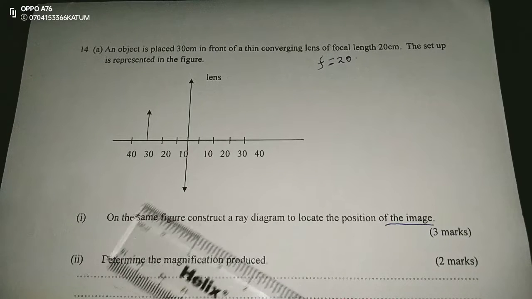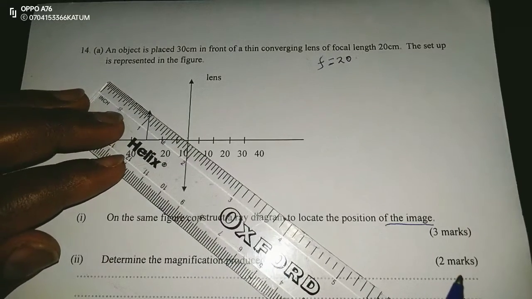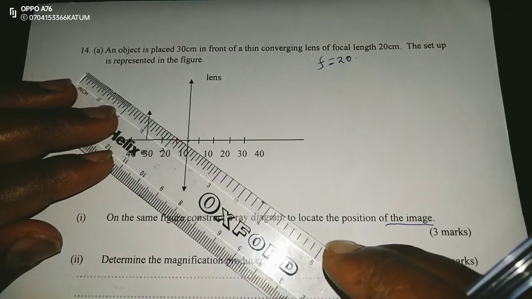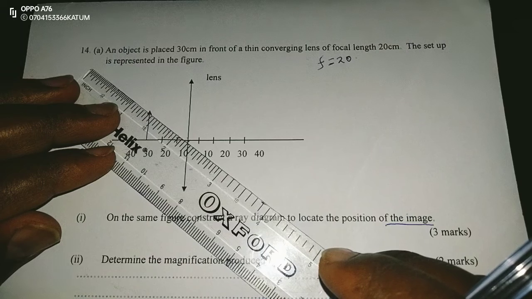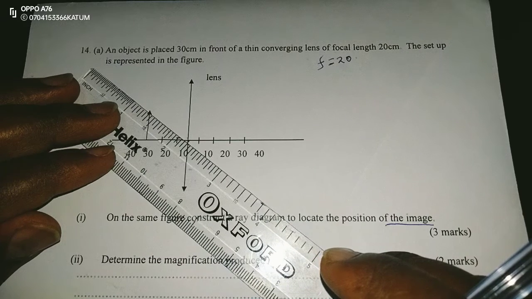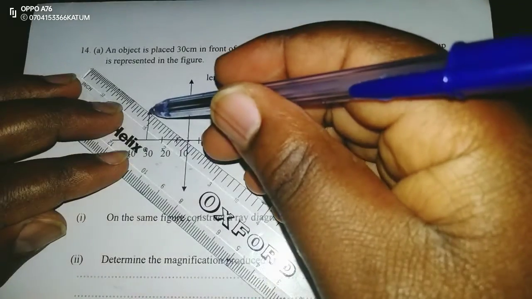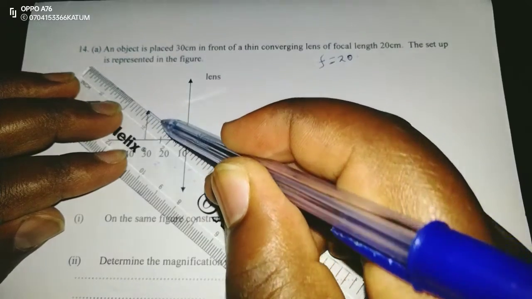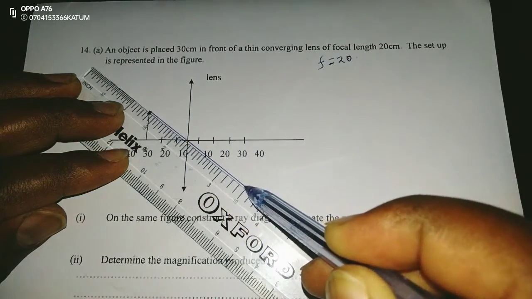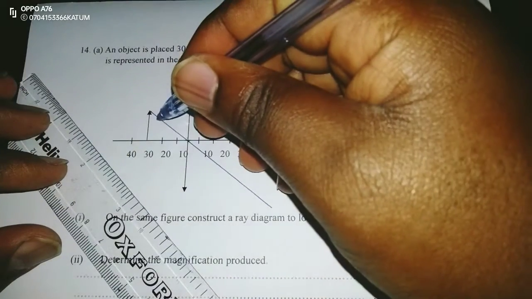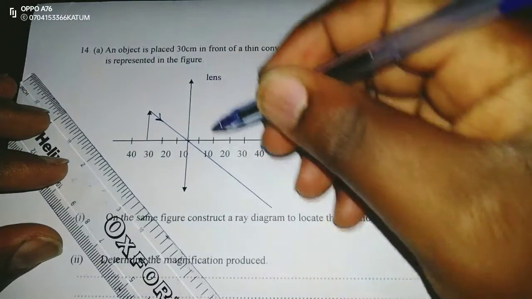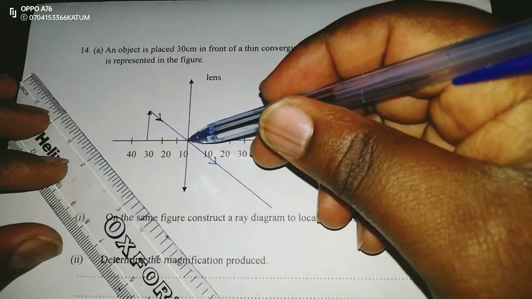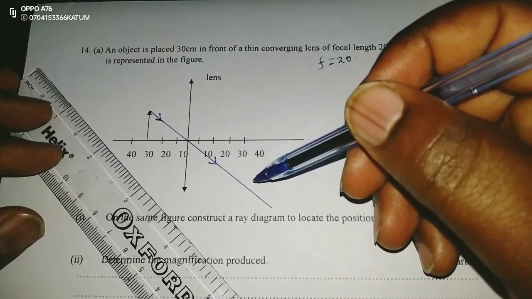If a ray is from the tip of the object through the optical center of the lens, that ray passes undeviated. So once it reaches the optical center, it passes undeviated.